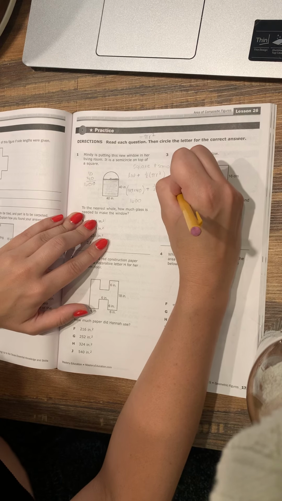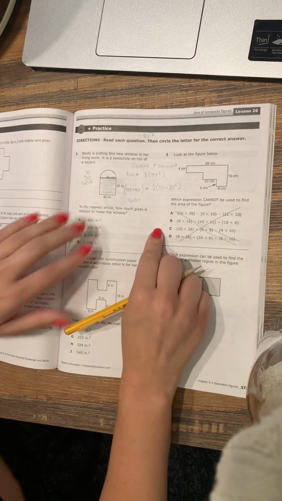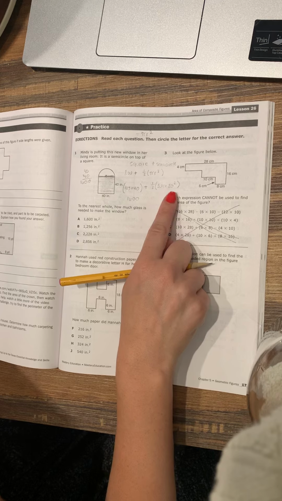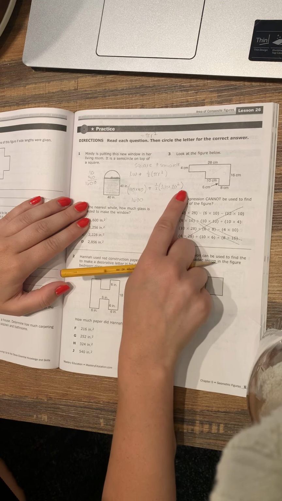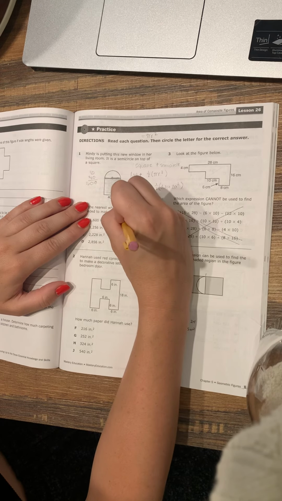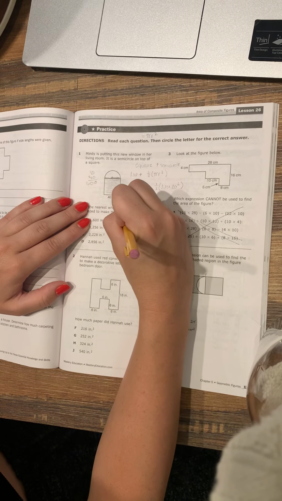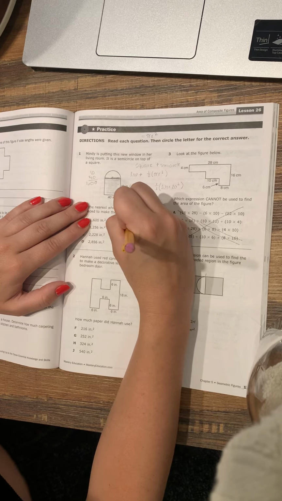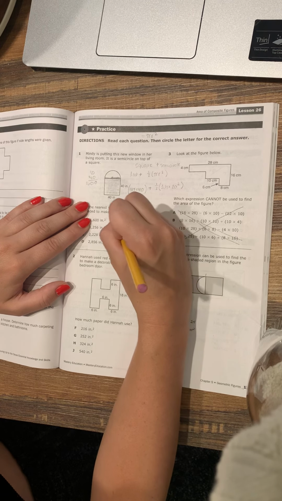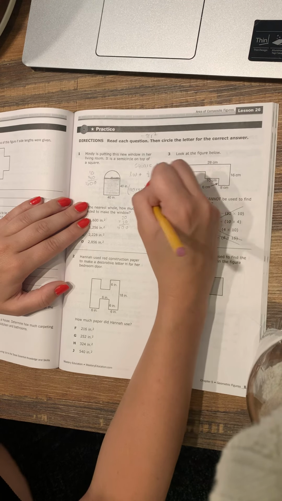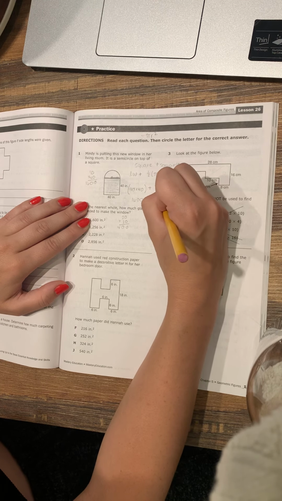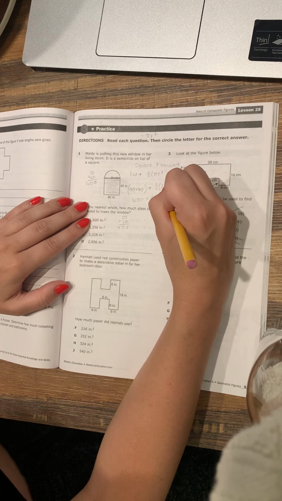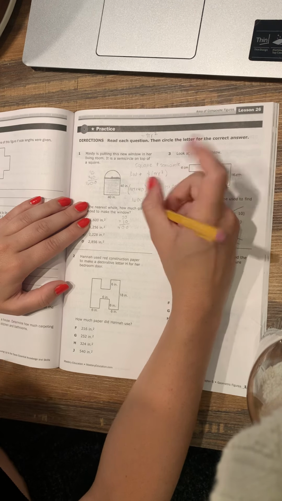20. So 20 squared. Okay, so I need to do the part that's in parentheses first. Okay, so 20 squared, that means 20 times 20. I'm gonna do that part first. 20 times 20, and I get 400. So now I have plus 1/2 times 3.14 times 400, sorry.